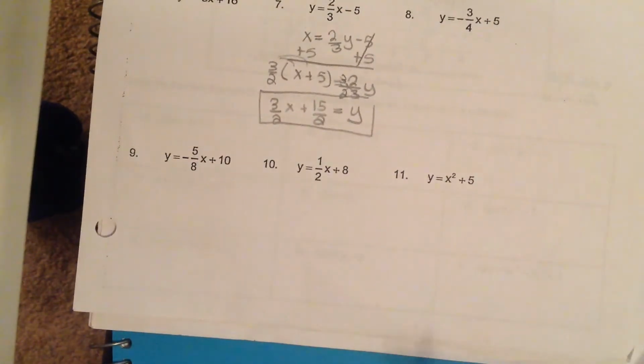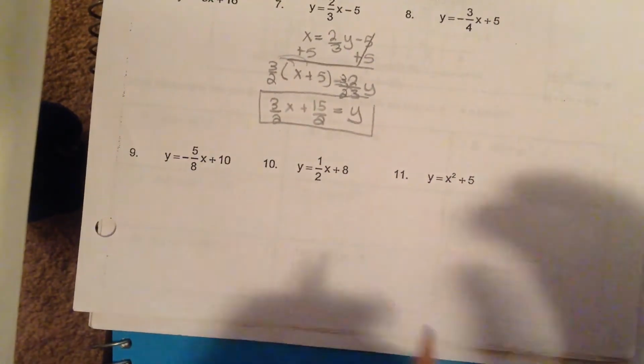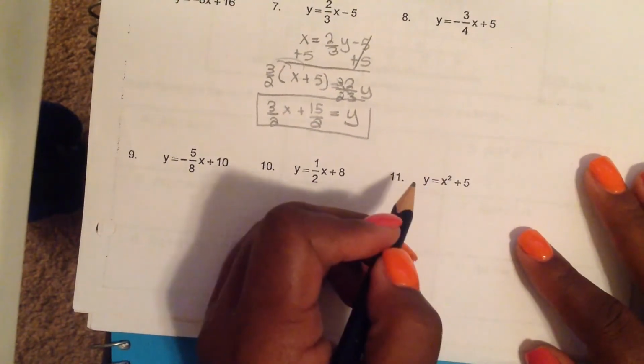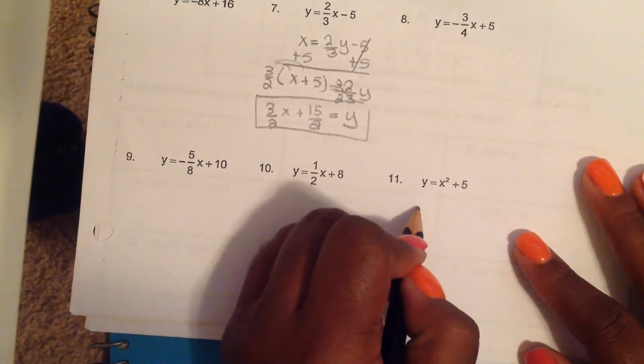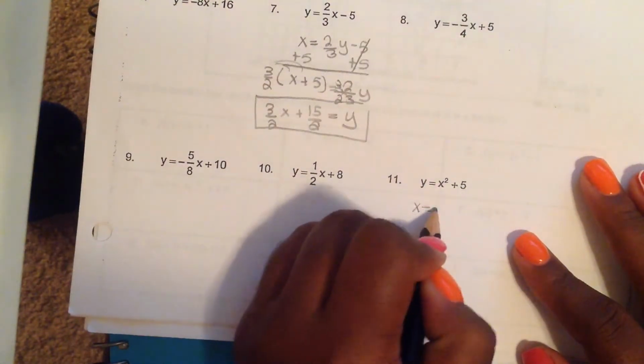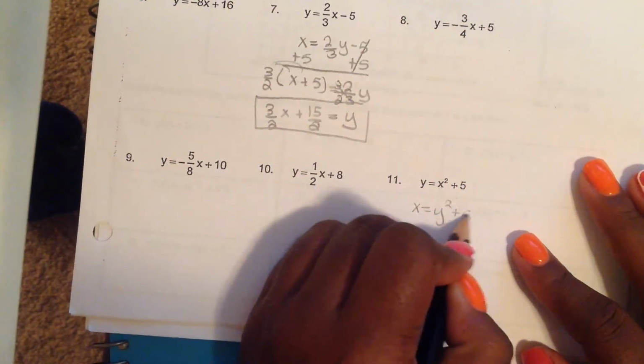The last example that I'm going to go through is number 11, because I'm pretty sure some of you all are looking at that square root like, oh my gosh, what am I supposed to do? Well, we do the same thing that we started with. We switch the x and the y. So we end up with x equals y squared plus 5.